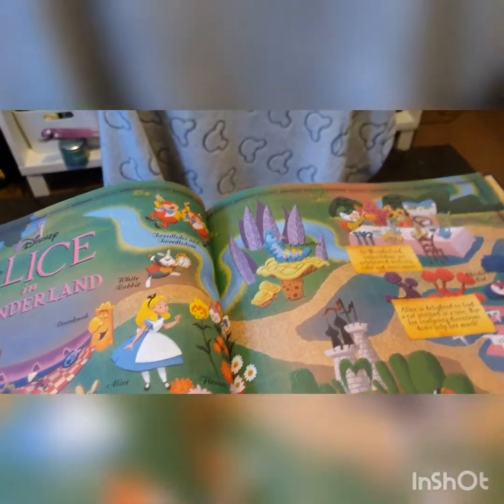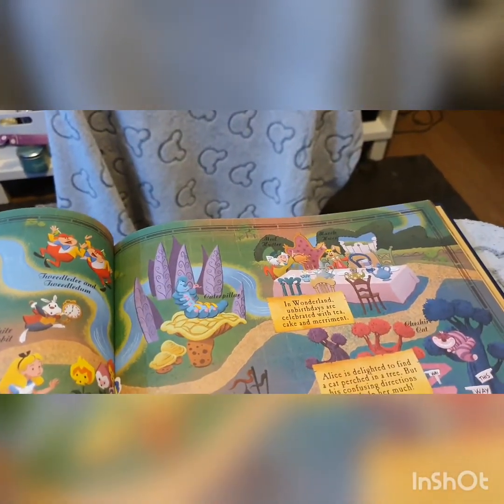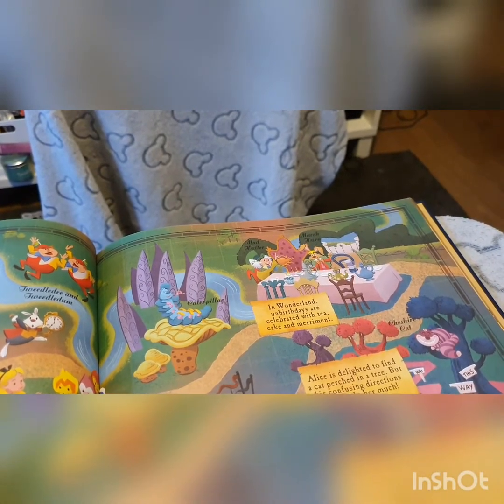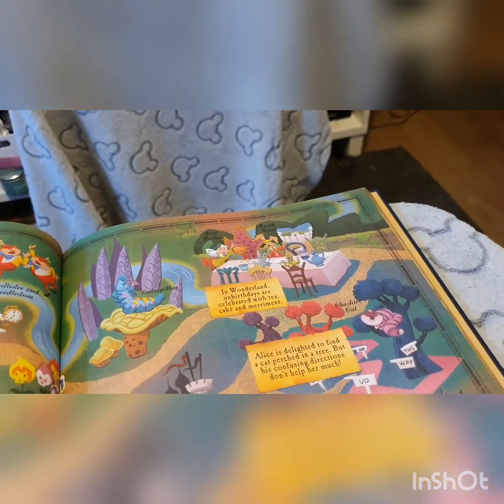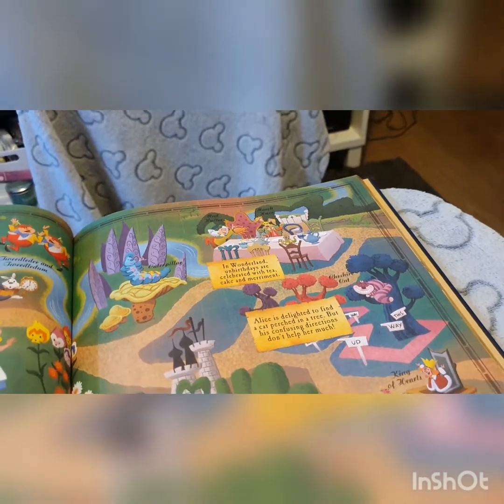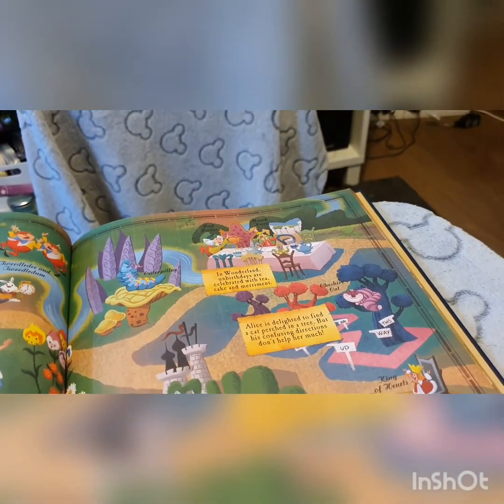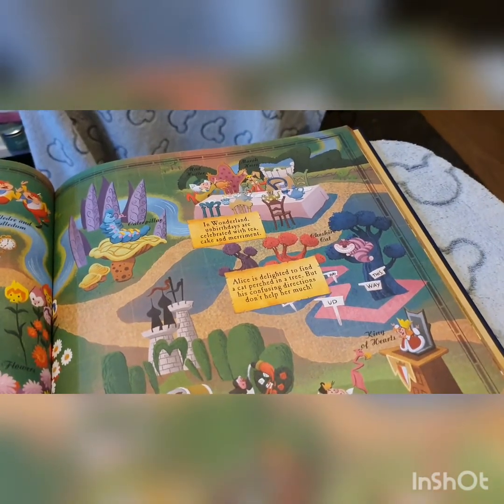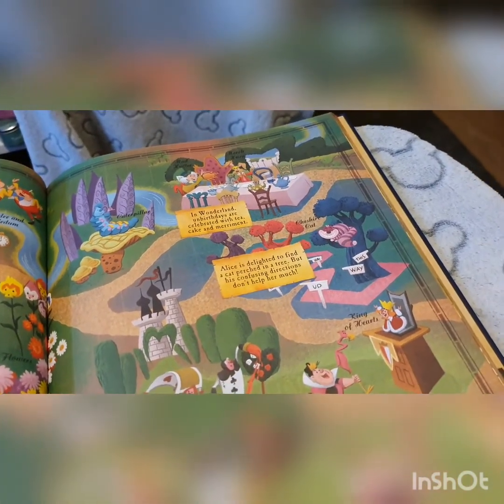The flowers, we get to Caterpillar. In Wonderland, unbirthdays are celebrated with tea, cake and merriment. Cheshire Cat in the tree. Alice is delighted to find a cat perched in a tree, but his confusing directions don't help her very much.